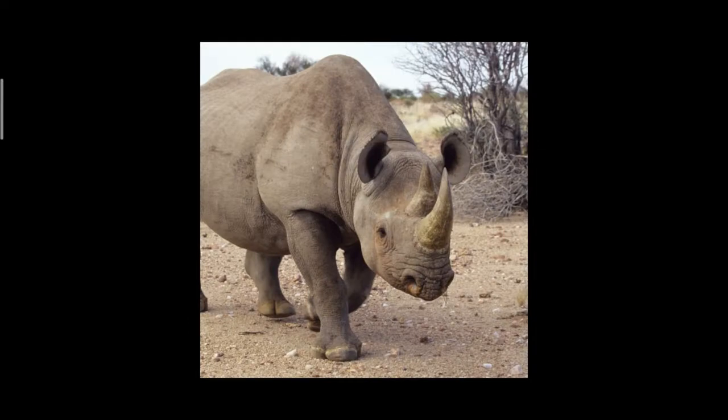See this rhinoceros? How are the horns useful to this animal? To protect themselves from enemies. How many horns does a rhinoceros have? There are 2 horns.